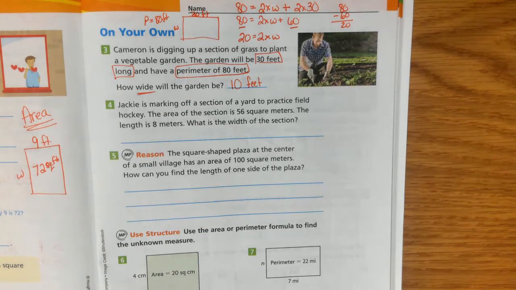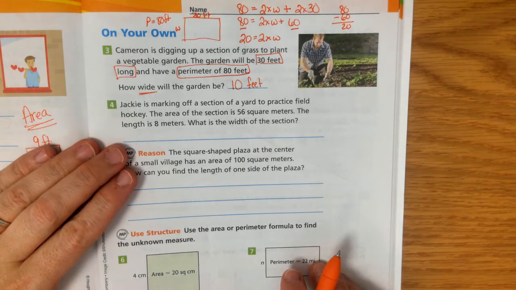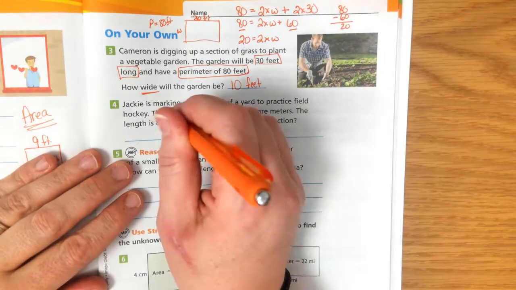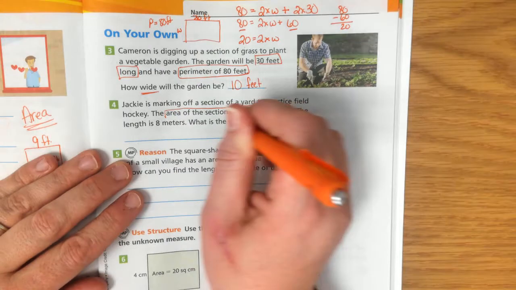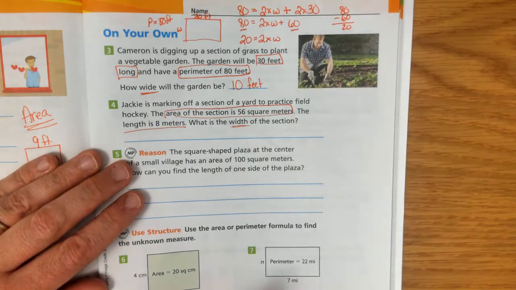Jackie is marking off a section of yard to practice field hockey. The area of the section is 56 square meters. The length is 8 meters. What is the width of the section? So we know the area and we know the length. We want to know the width.